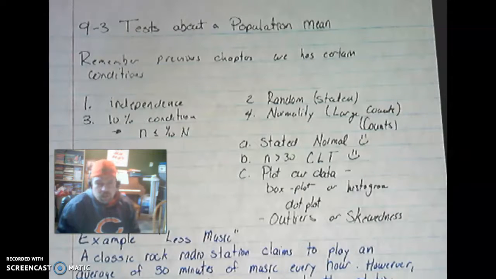The second one was that we had to have a sample bigger than 30, because of our central limit theorem. The third thing we had to do was plot our data, either a box plot or a histogram. What we also could do is a dot plot, depending on what we wanted to do.